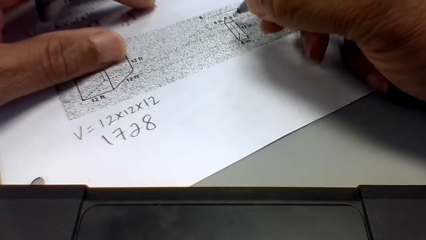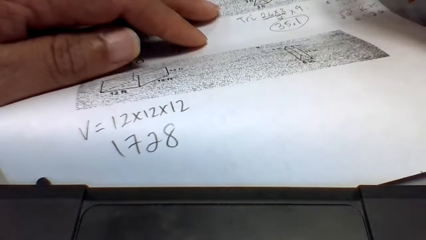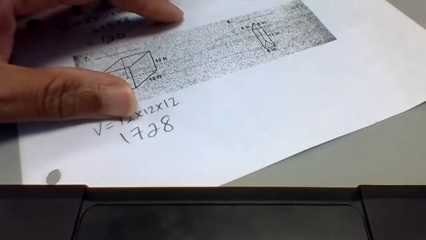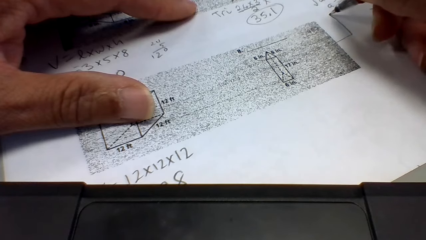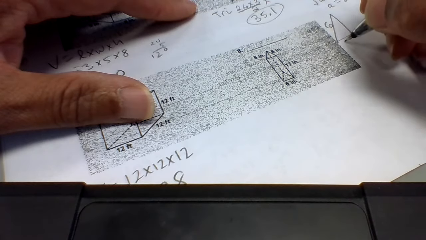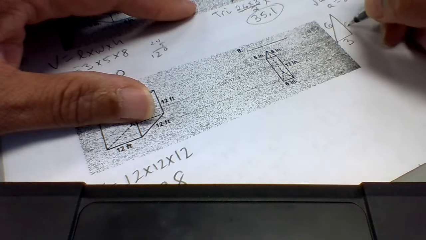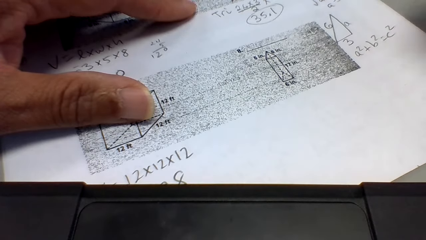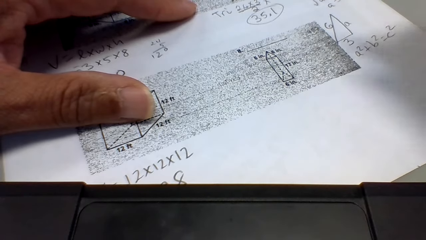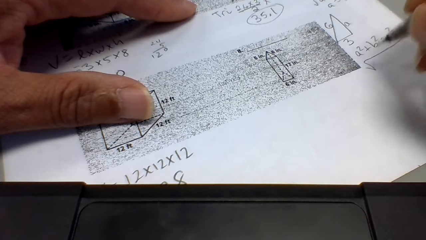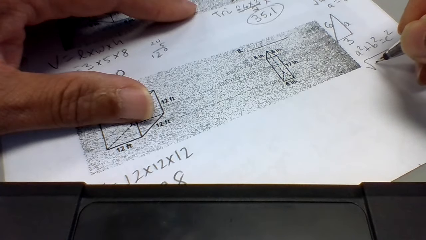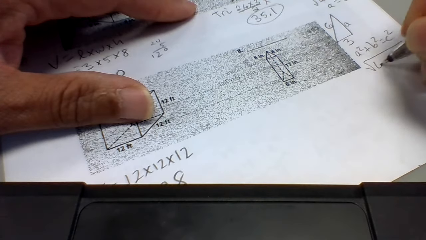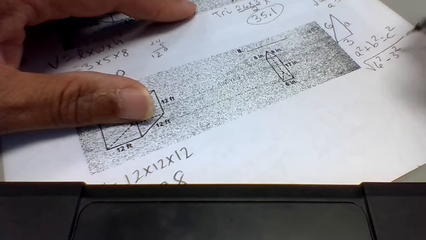And here I have the same thing as this problem up here, except now it's 6 instead of 3. So I come along the side, and this is 6. This is going to be 3. And I'm looking for a, so a squared plus b squared equals c squared. And I think I'll do this one the fast way. So the square root of, I know the hypotenuse, so 6 squared minus 3 squared. And that will give me 5.2.